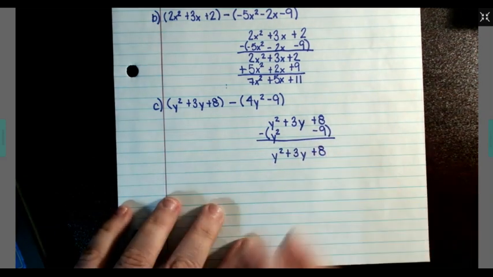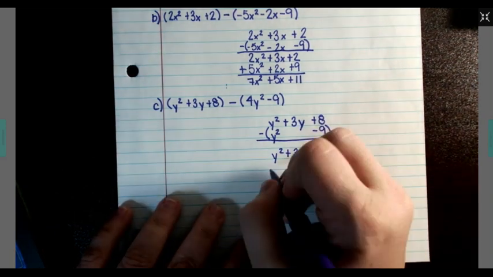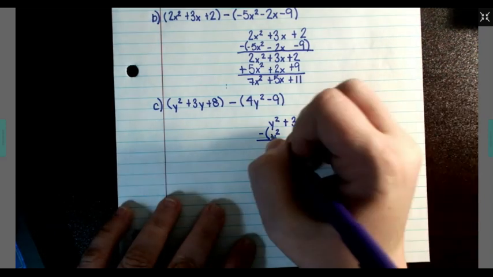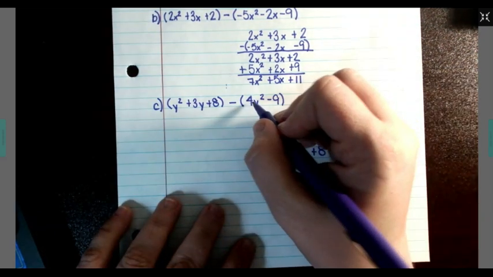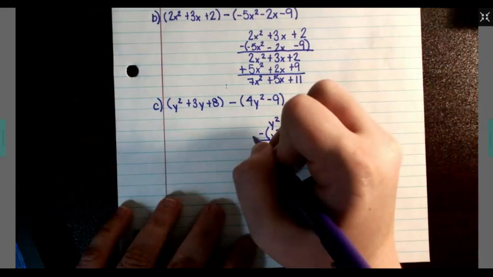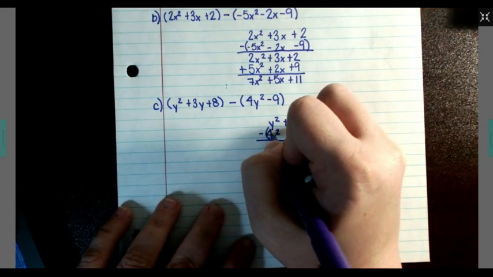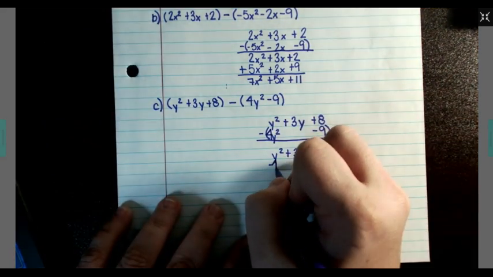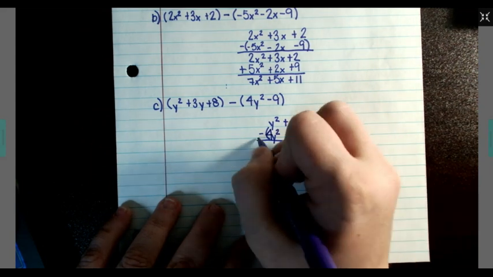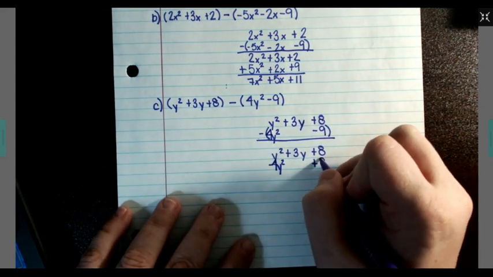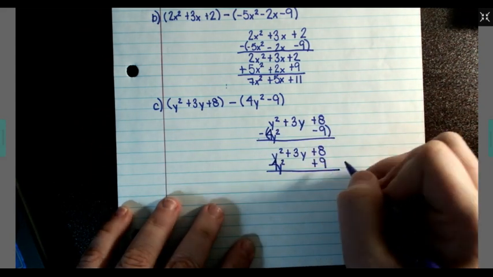In the second one, I'm going to change the signs of all terms. So this is going to be, oops, look at what I did. I forgot to write down my 4. That's going to change the outcome of my answer if I don't remember it. So I've got negative 4y squared. And this is going to make this a positive 9.